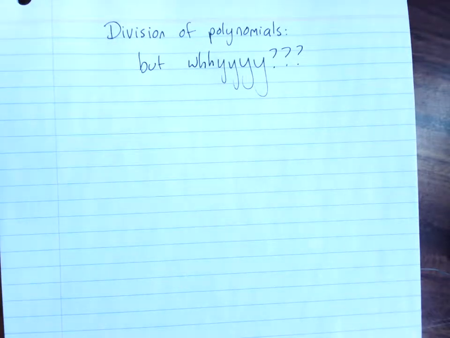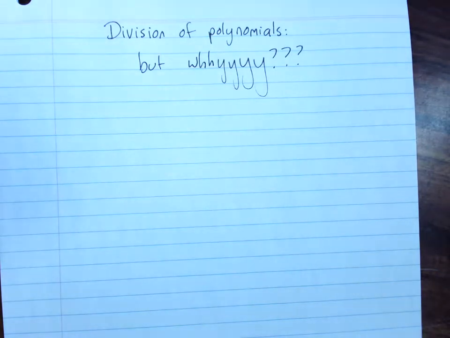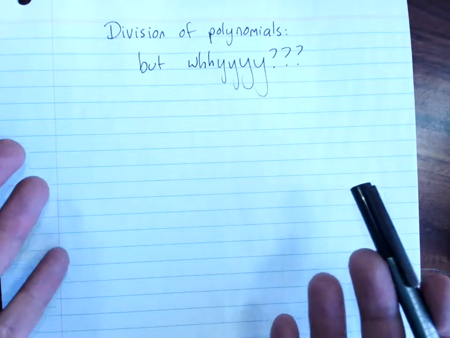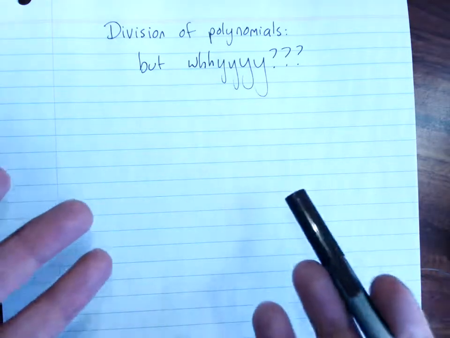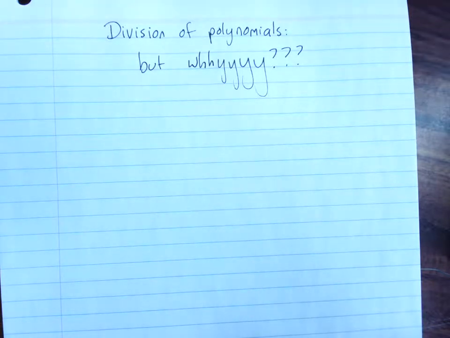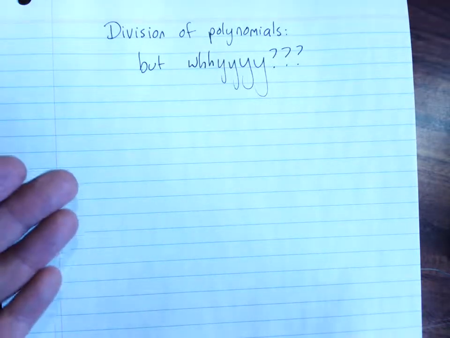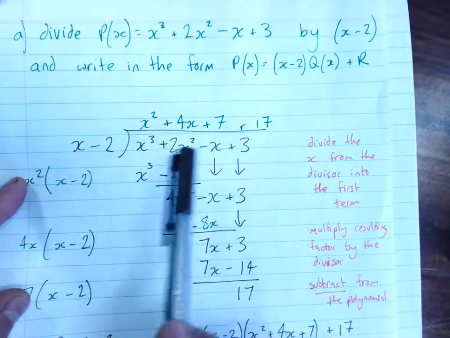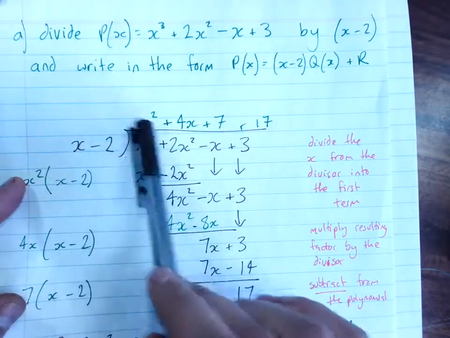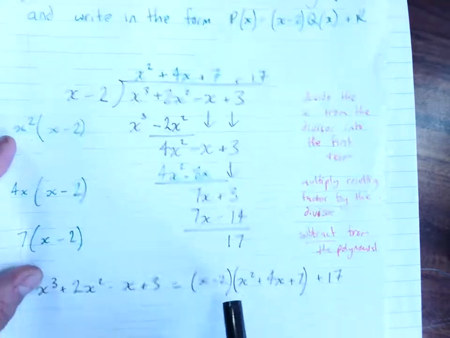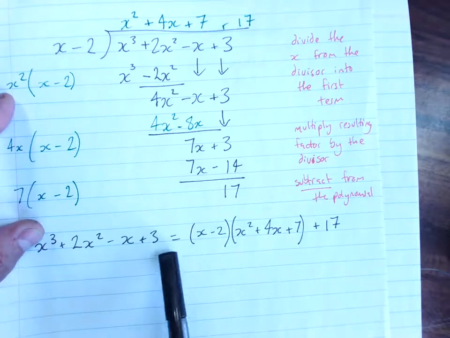Okay, division of polynomials, if we would like to know why and how it works. A really good strategy when you have no idea how something works is to do its opposite. So what we've been doing is we've been taking a polynomial, dividing it by a smaller polynomial and getting a smaller polynomial. The reverse of that would be what we've done here. This times this equals that.